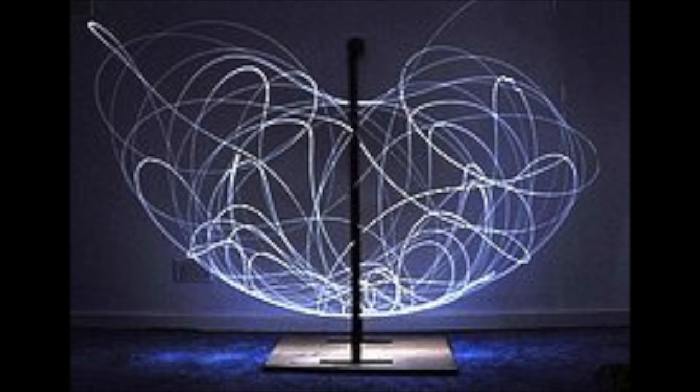Here is a still frame of a long exposure of a real double pendulum that has an LED light attached to its bottom tip.